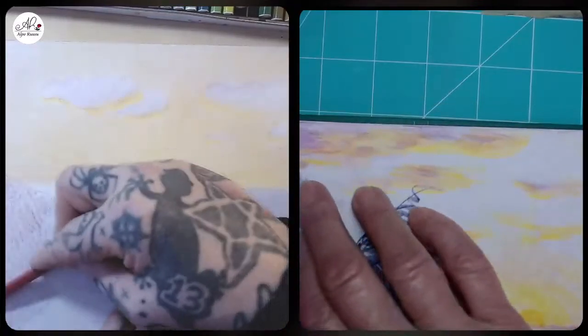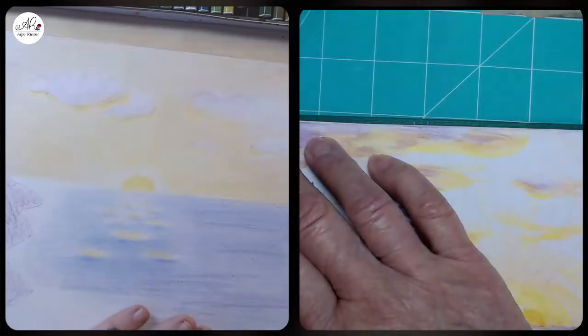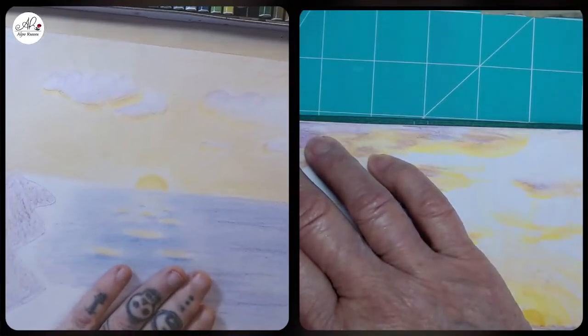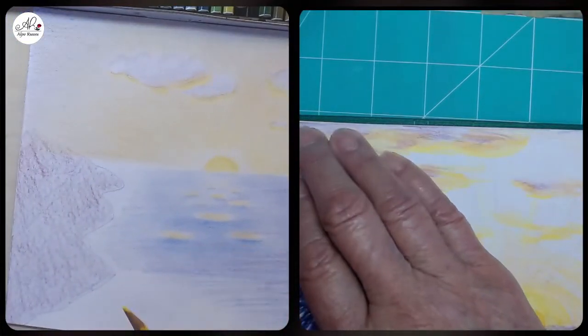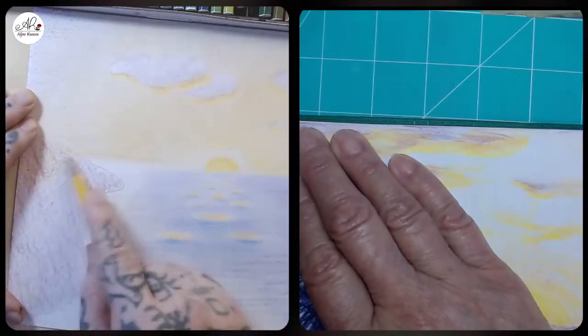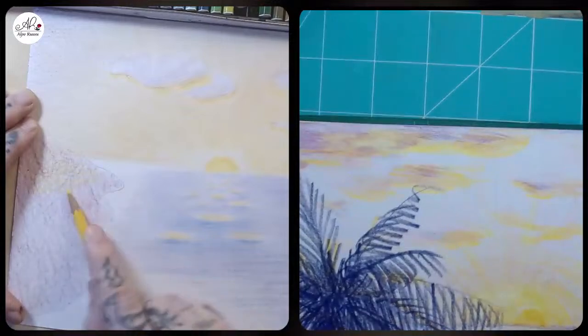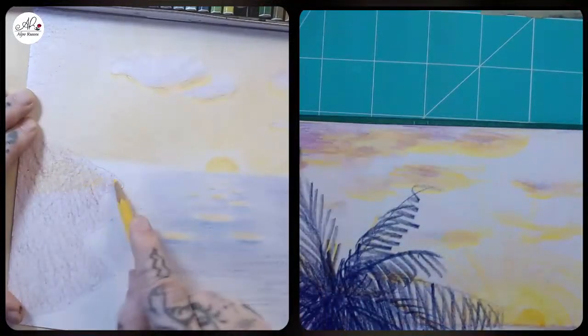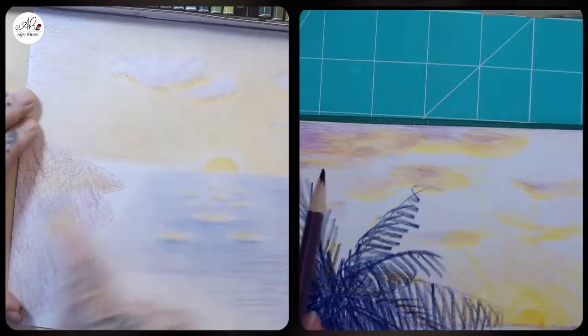So in nature, this is actually going to be quite dark, because this is the farthest away from your light source. So it can be quite dark if you look in your photographs. If you take photo reference, I have a lot of photo reference.